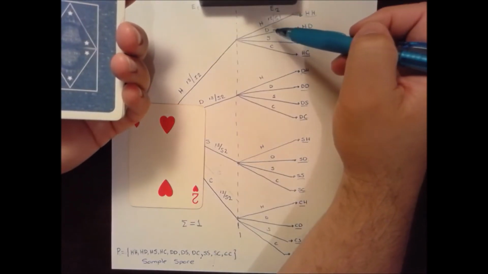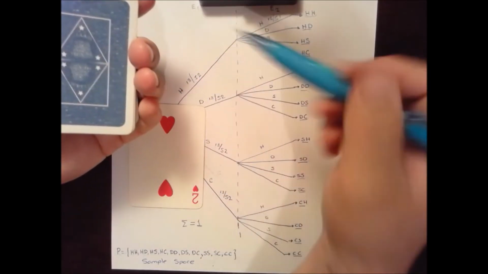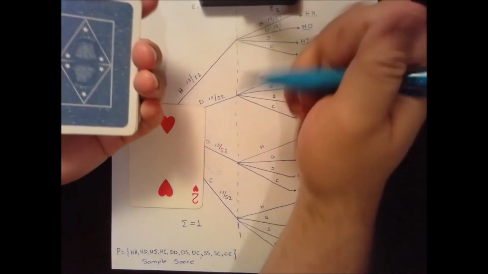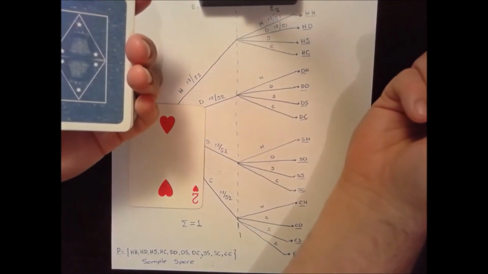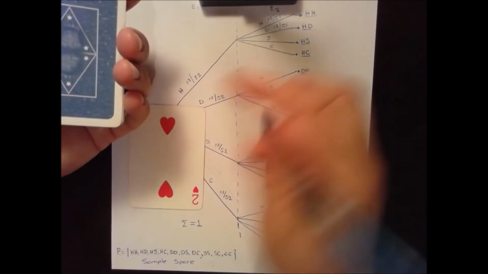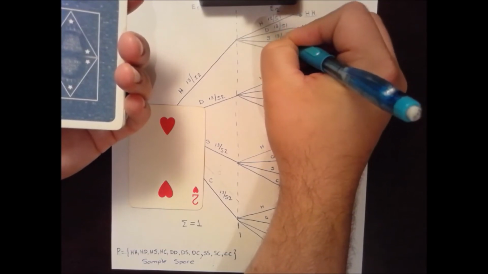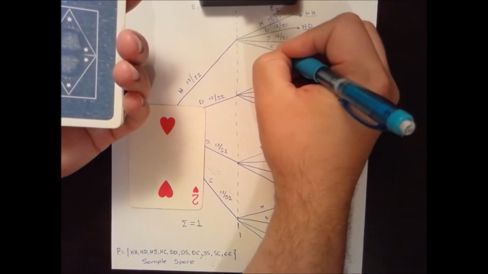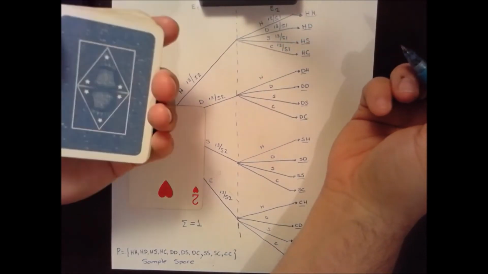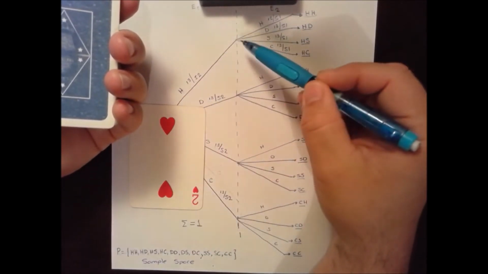What about diamonds? I haven't chosen any diamond. So in that case, I'm still having 13 diamonds, but I just have 51 cards. Alright? Because I took one. So in spades, I'm going to have 13 of 51, and on clubs, I'm going to have 13 of 51. Alright? So this is for the first branch.